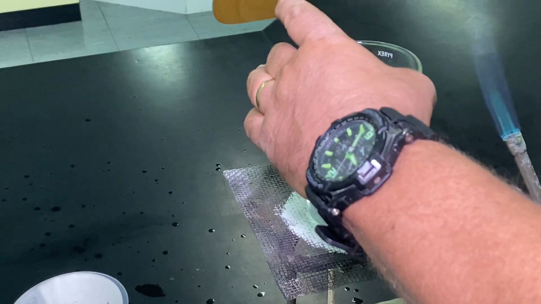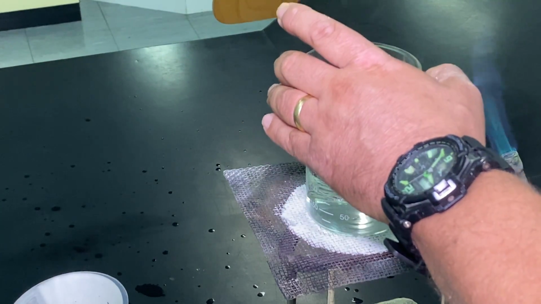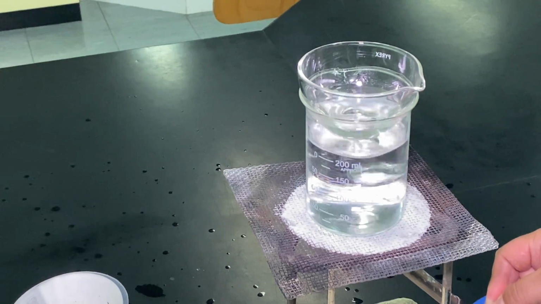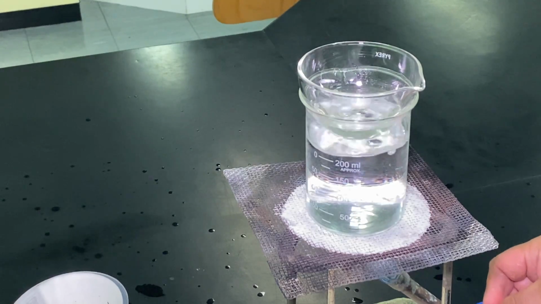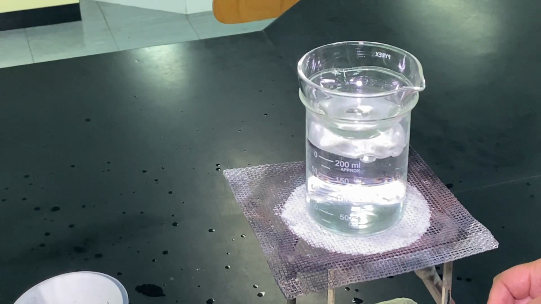It'll take a bit longer. You can just about see, I think, crystals starting to form around the edge of the hot sodium chloride solution.